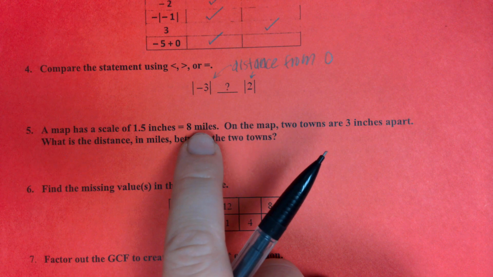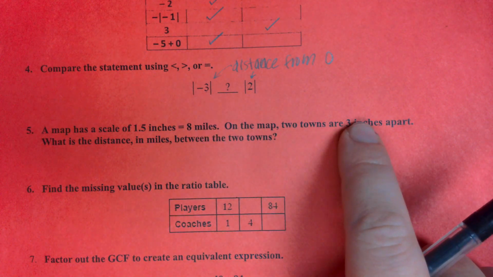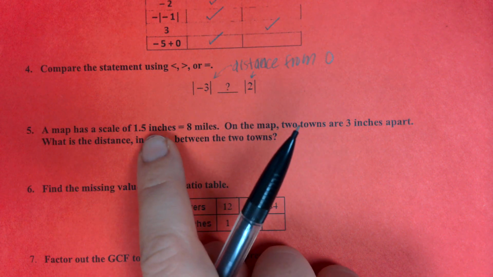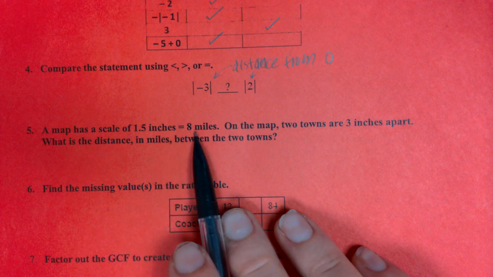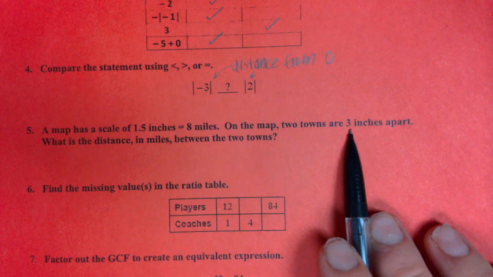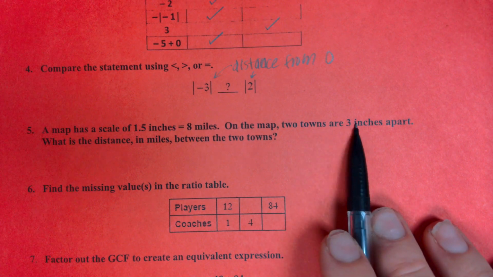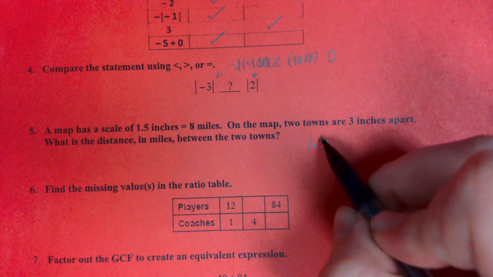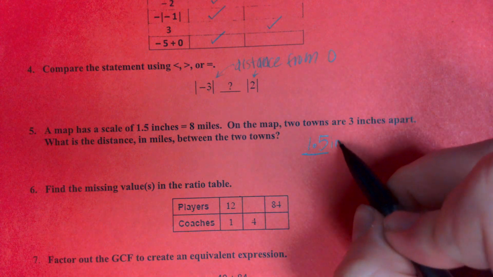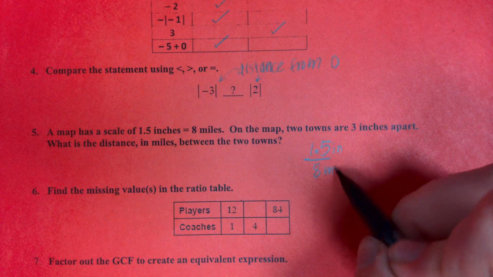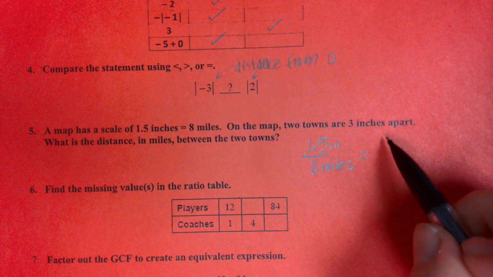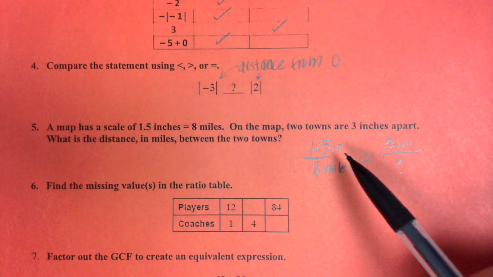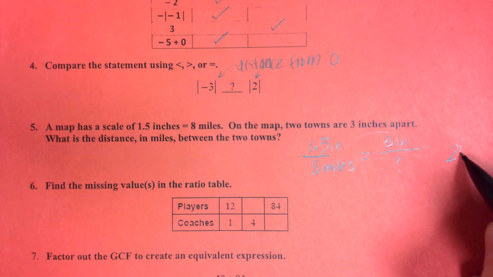Okay, next one says a map has a scale of 1.5 inches equals 8 miles. On the map, 2 towns are 3 inches apart. What is the distance in miles between the 2 towns? So if we've got 1.5 inches equals 8 miles, and we know these 2 towns are 3 inches apart, we're going to set up a proportion. So we've got 1.5 inches over 8 miles is equal to 3 inches over a certain amount of miles. So we're going to do 8 times 3, which is 24.